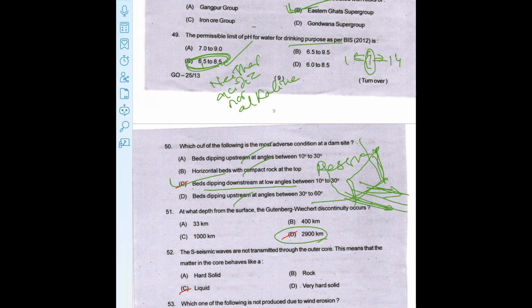The seismic waves, S waves, are not transmitted through the outer core. This means the outer core is behaving like a liquid, because we know S waves pass through solids only. P waves pass through solid and liquid.